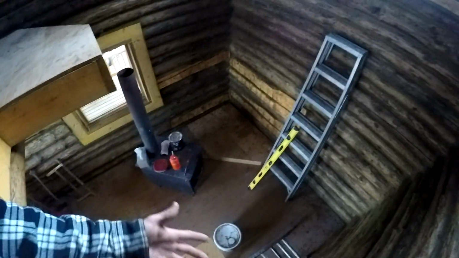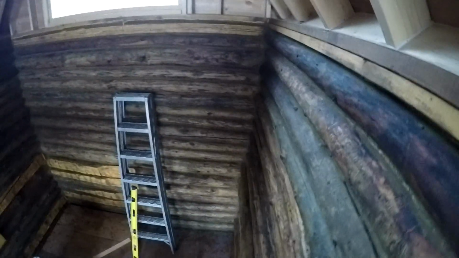This was the lowest I could get my landing without having these stairs being so radically different from this flight. There's gonna be enough room to clear your head here, which I was worried about, but it's just gonna be perfect. So let me go down now, and we'll talk about how to lay out a stringer.